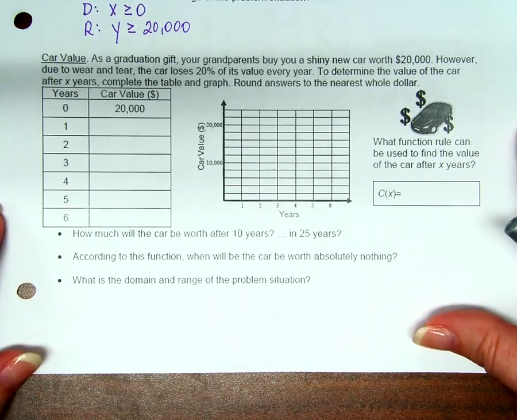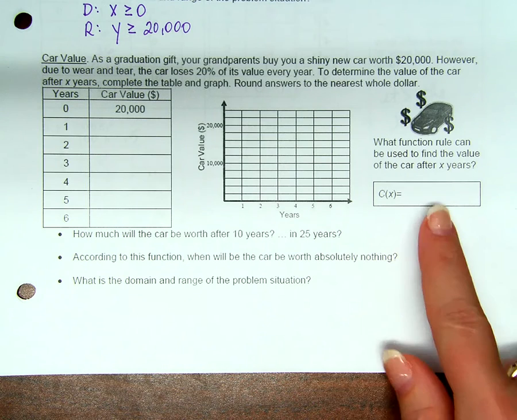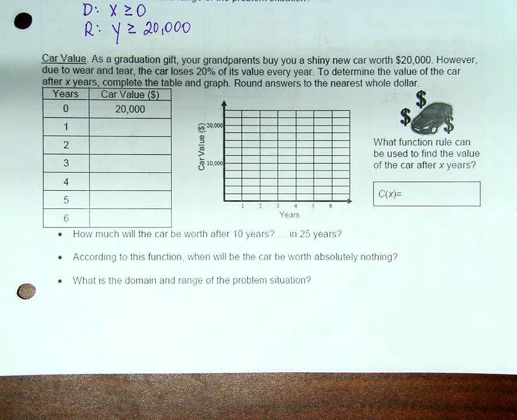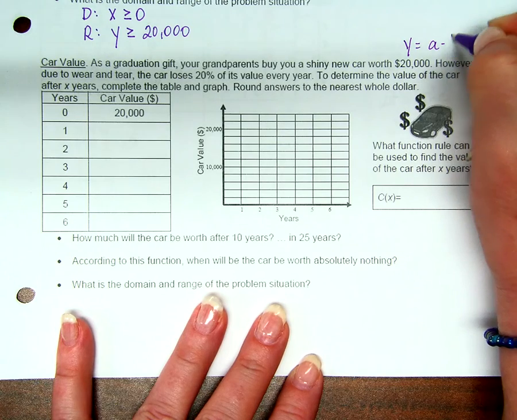Okay. Any questions? So what are you going to do for homework? The second one? We have a couple minutes. Do you want me to make sure that your equation is right before you get started? Okay, so as a graduation gift, your grandparents buy you a shiny new car worth $20,000. However, due to wear and tear, the car loses 20% of its value every year. To determine the value of the car after x years, complete the table and the graph, rounding the answers to the nearest whole dollar. So once again, y equals a times b to the x power.